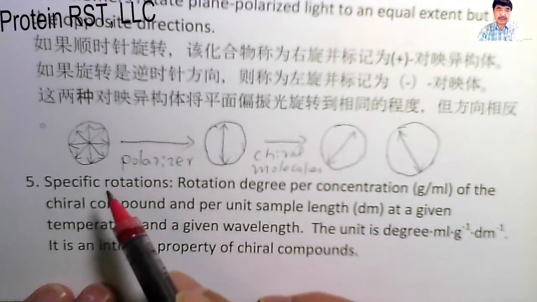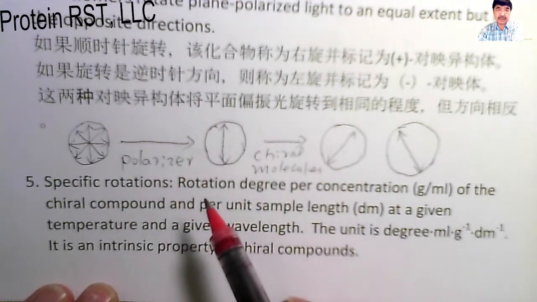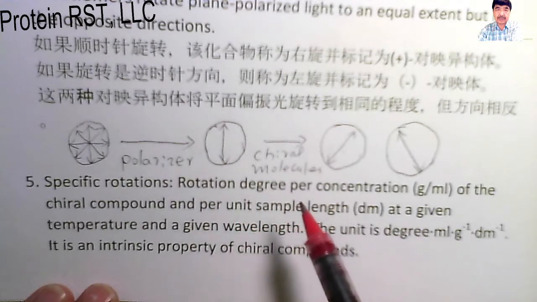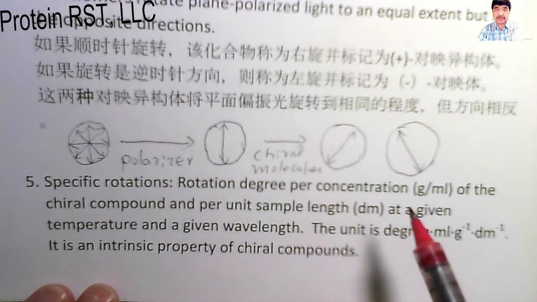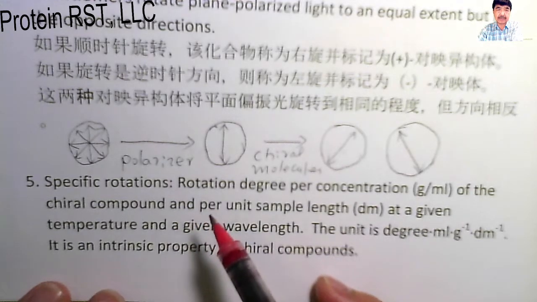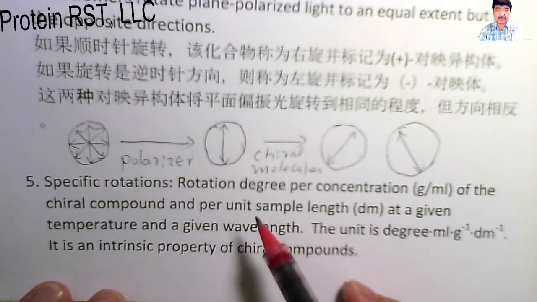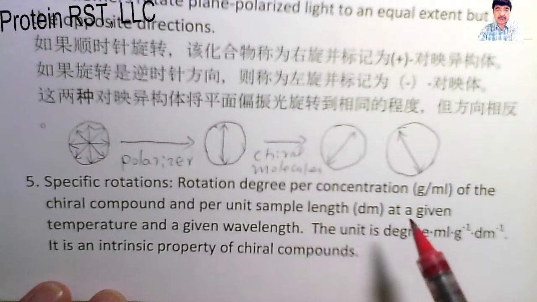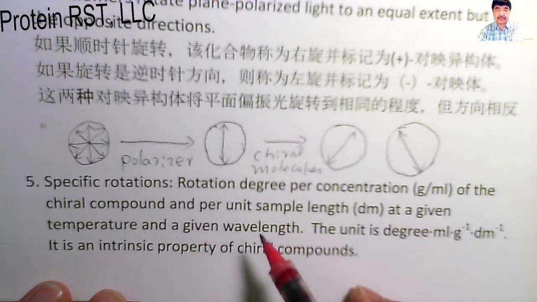Next, let's take a look at specific rotation. It is the rotation degree per concentration of the chiral compound and per unit sample length, at a given temperature and a given wavelength.